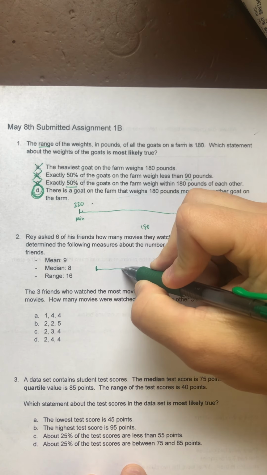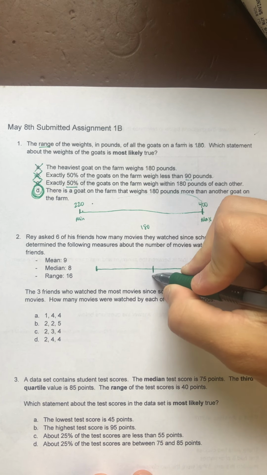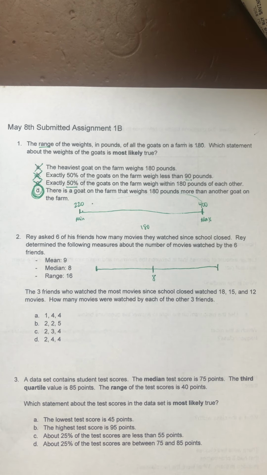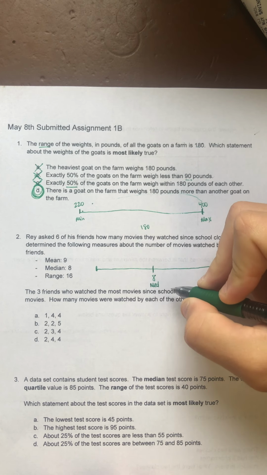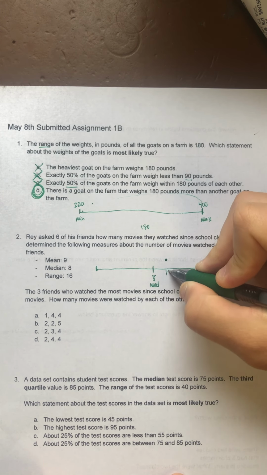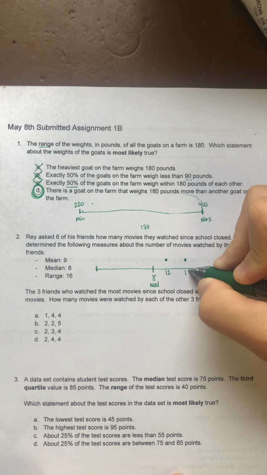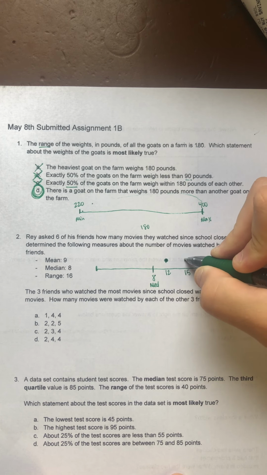Okay, so if I make some sort of number line here, I do know that the median was 8. The 3 friends who watched the most movies since school closed was 18, 15, and 12, which means if this is the median, now remember, the median is not always a number in our data set. But what I do know is 12 is, 15 is, and so is 18. Okay, I know these are part of my data set.